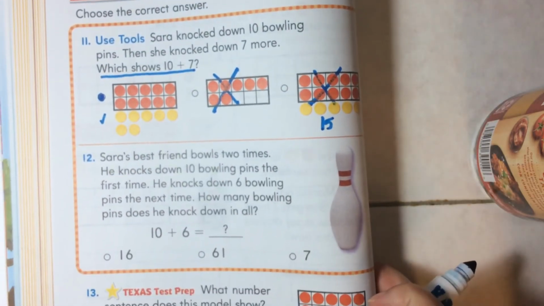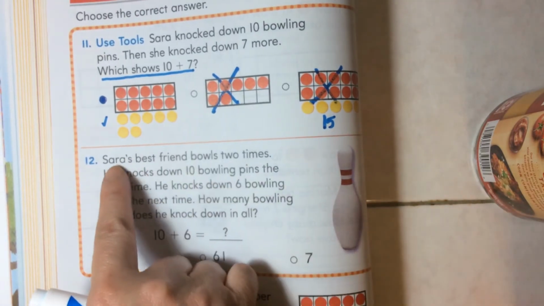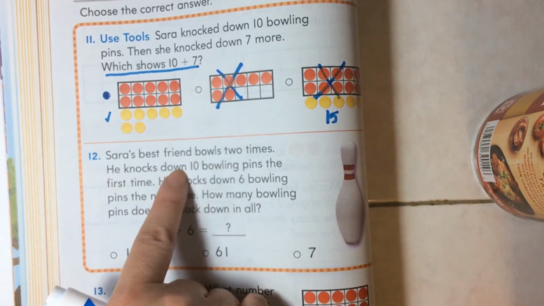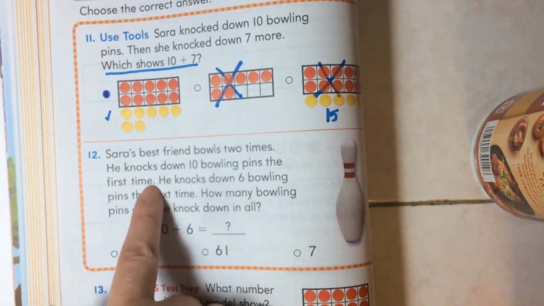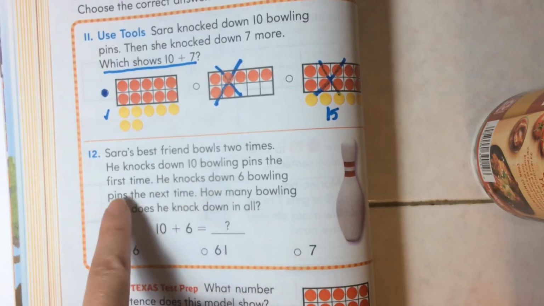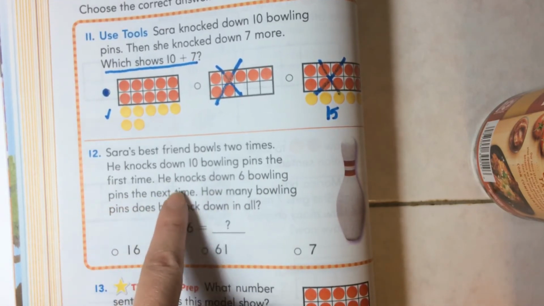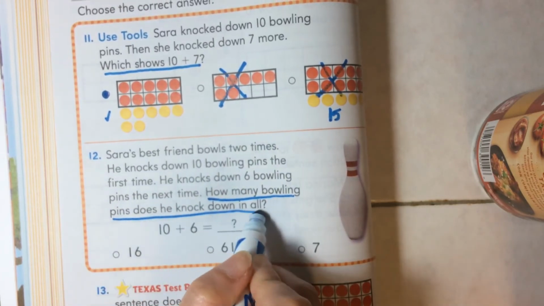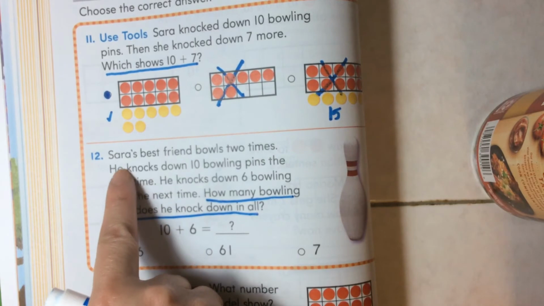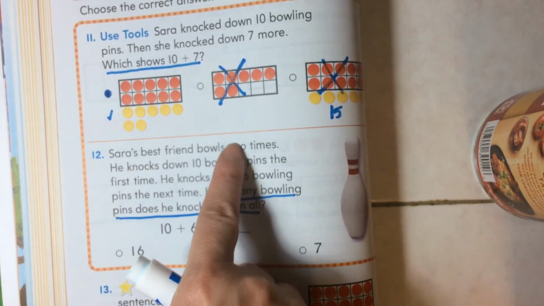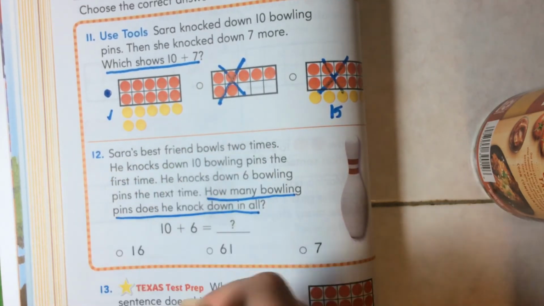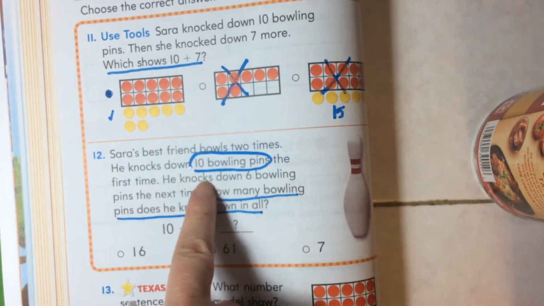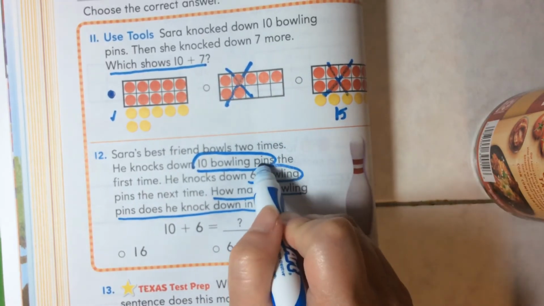All right, let's look at the next one, number 12. Sarah's best friend bowls 2 times. He knocks down 10 bowling pins the first time. He knocks down 6 bowling pins the next time. How many bowling pins does he knock down in all? Okay, let's come back and circle our information. Sarah's best friend bowls 2 times. He knocks down 10 bowling pins. So that's our first, or 10. The second time he knocks down 6 bowling pins.